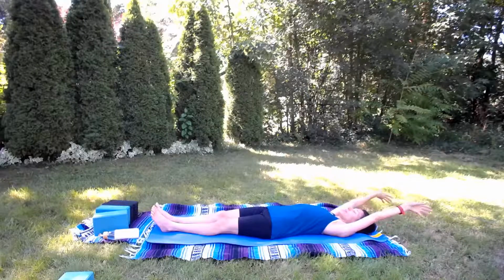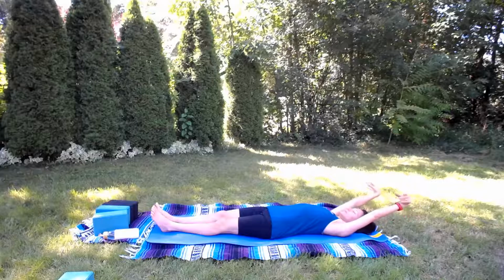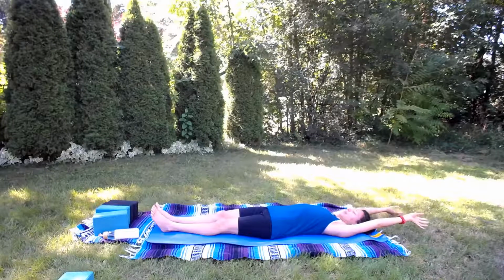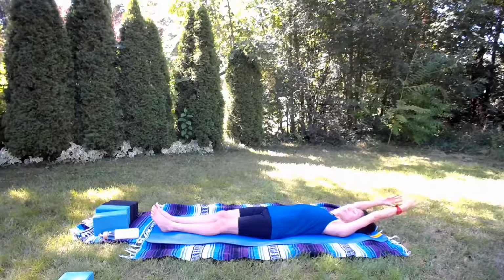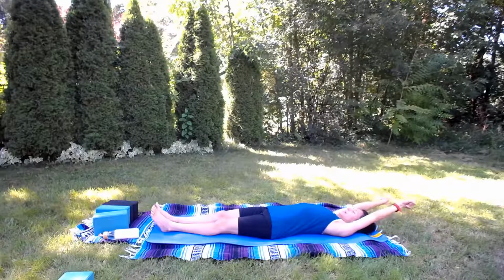Noticing where you're carrying the most tension, the least tension, or any tension at all. How important it is to know where you hide your tension, where you hide the uptight feeling.